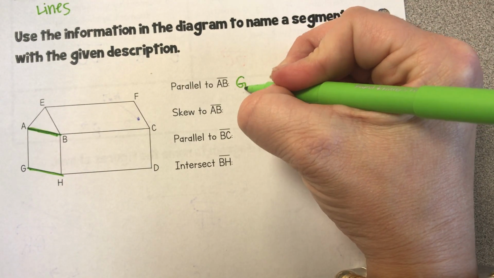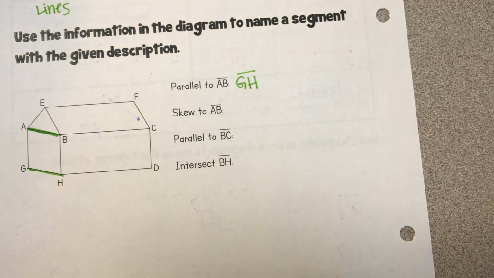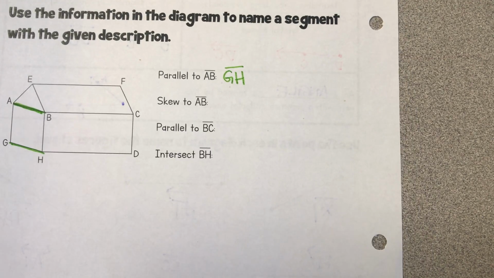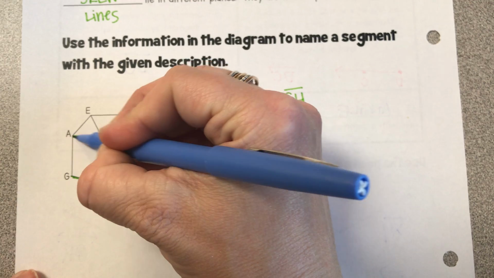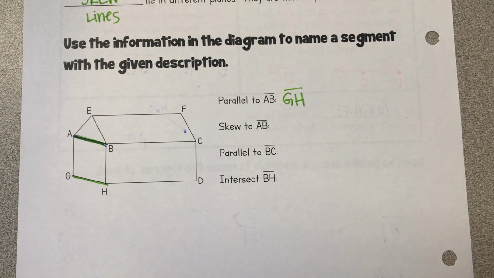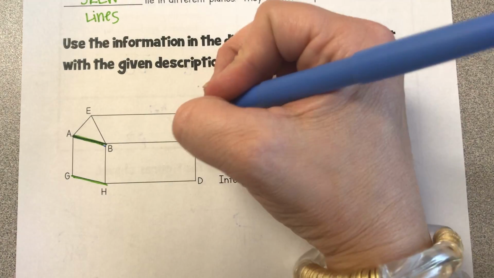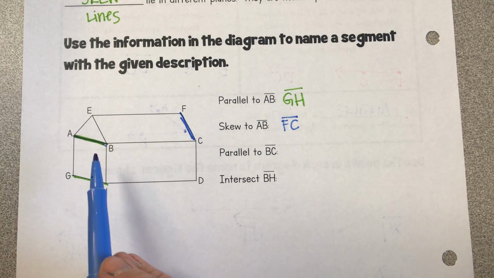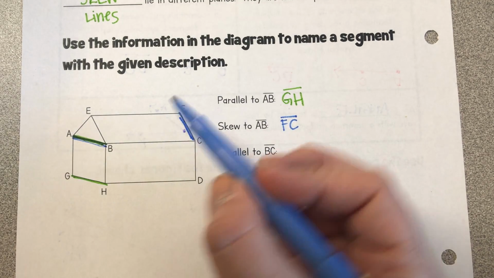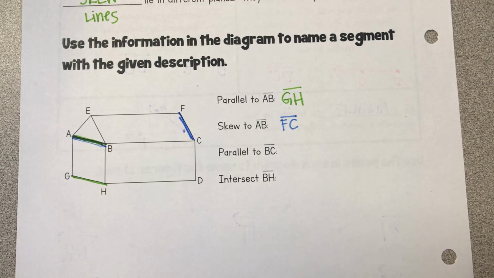So GH with the segment sign. Then the next one says something that is skew to AB. There are lots of different options, but we want something that's not even on the same plane. So I might say FC. If this right here is AB, and this is FC, they're not on the same plane, they are never ever going to intersect.